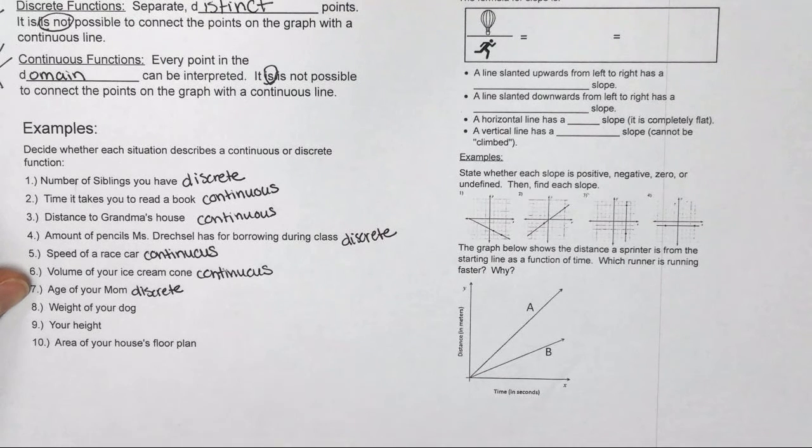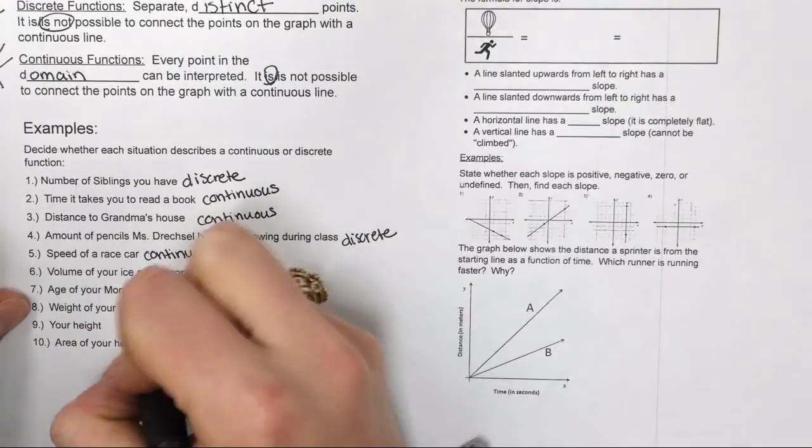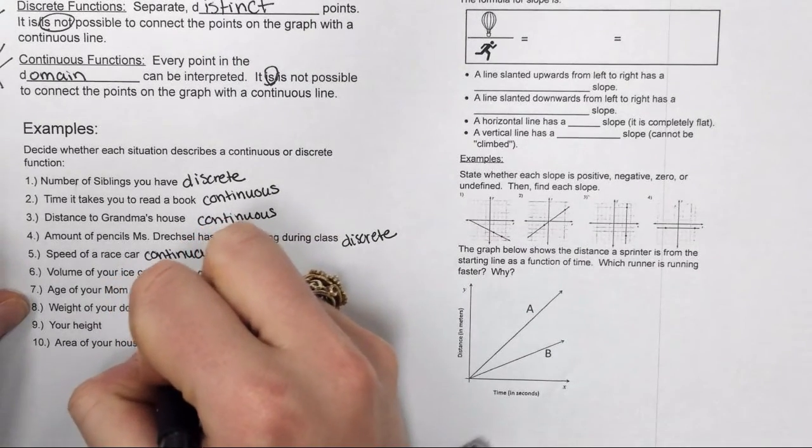Sometimes you might include halves, but that would still be discrete. So sometimes you might say, I'm 13.5 or I'm 12.5. But again, you're estimating between a whole number and a half, so you have discrete points. The weight of your dog, this is typically a discrete function as well.